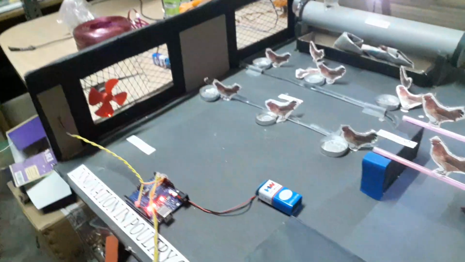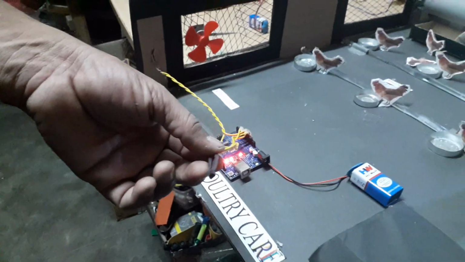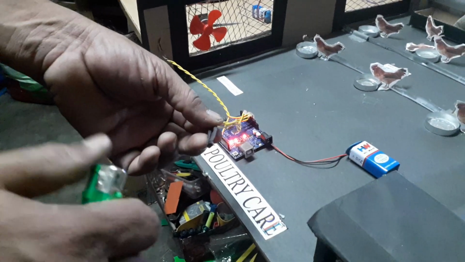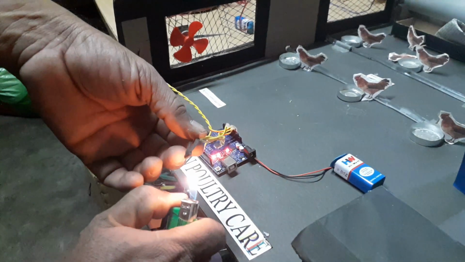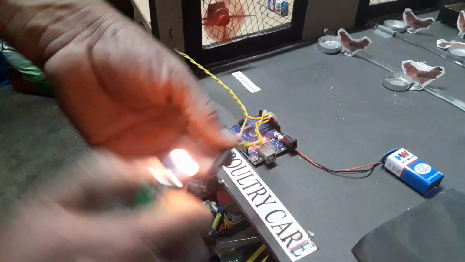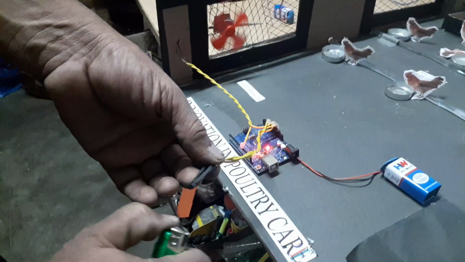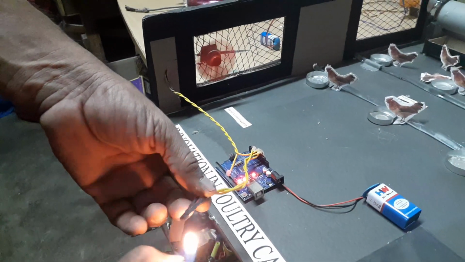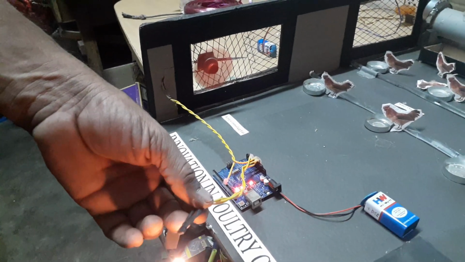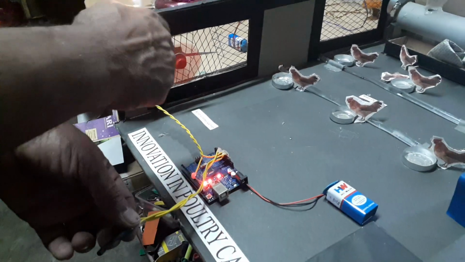Now this can be demonstrated. This is a sensor, a temperature sensor. When the temperature inside the poultry starts increasing, the fan starts rotating. So as long as the temperature is increasing, automatically that fan will be rotating. Now we can observe the fan is rotating at full speed.